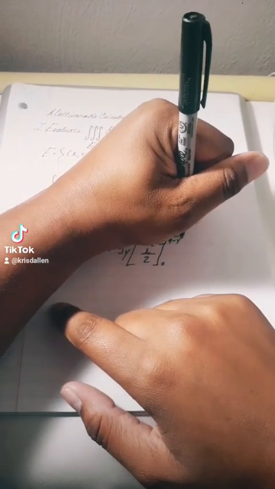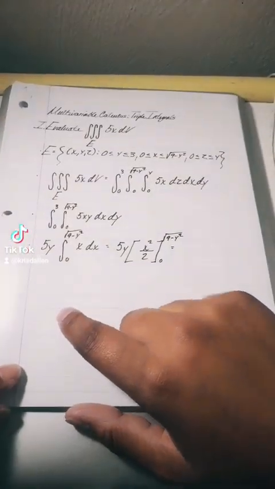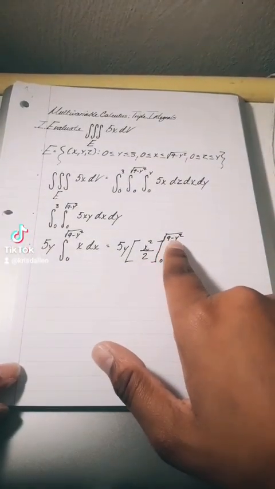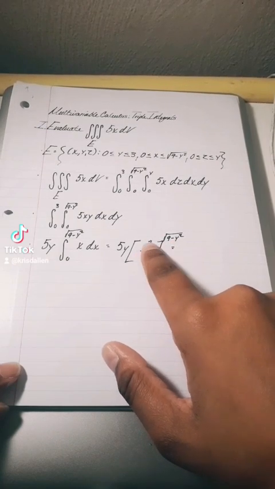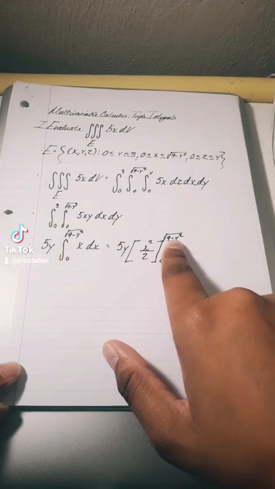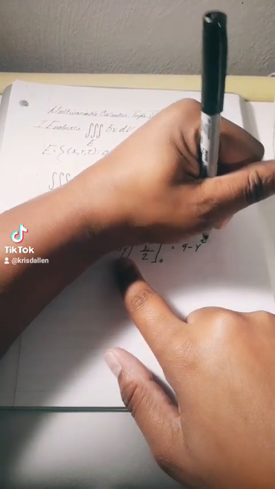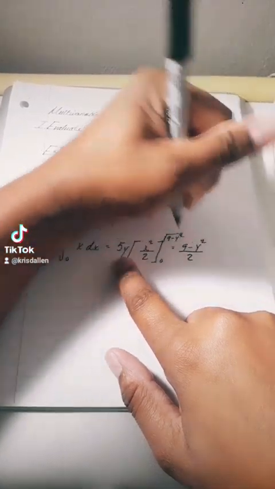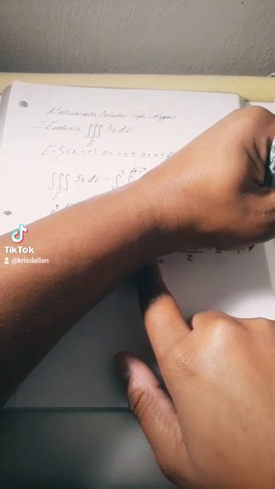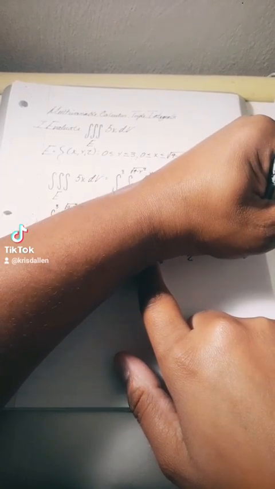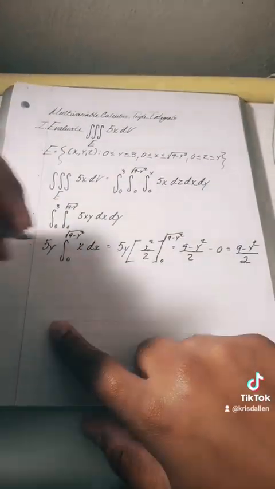9 minus y squared. Now we know that we sub in the upper limit here first. Notice that if I sub in this upper limit, I'll get the square root of 9 minus y squared, squared. So since I'm squaring the square root, the only thing that's going to come out is 9 minus y squared. This would be all over 2. Obviously sticking in 0 won't make any change, and this is what we'll be left with. And we still have our 5y, which is on the outside.